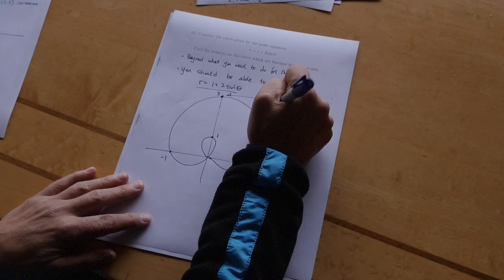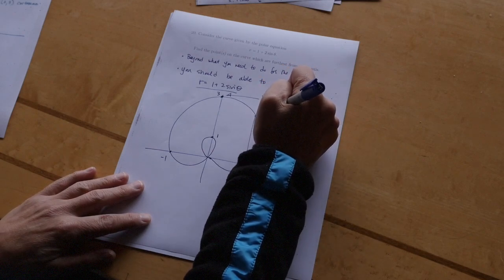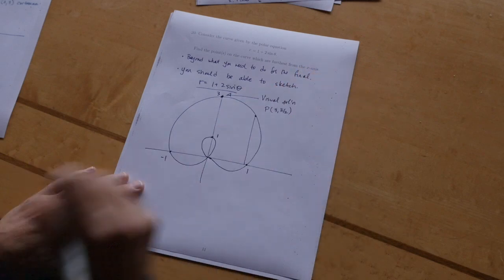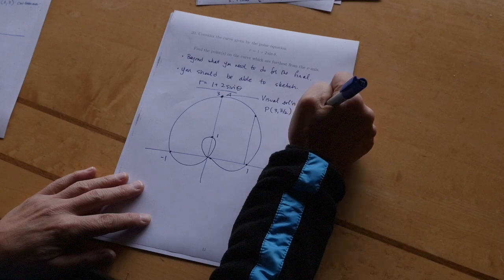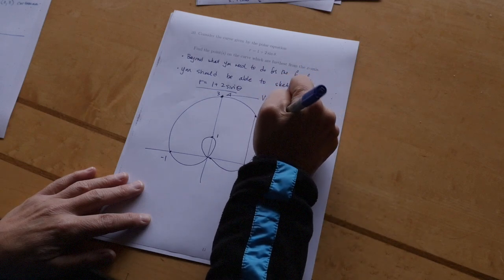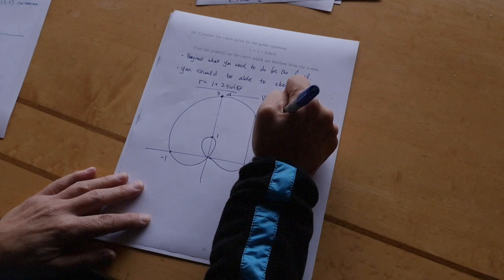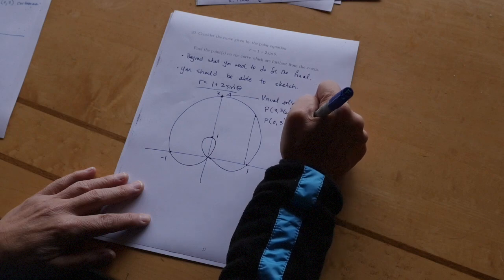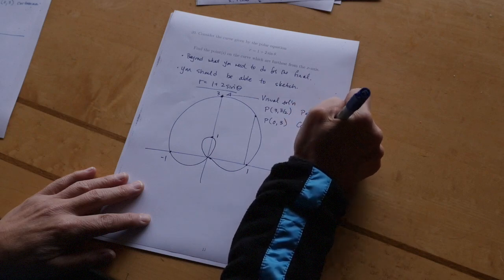I could represent it in polar coordinates, at an angle of pi by 2, a distance 3 from the pole. So this would be polar. Or I could represent the same point in Cartesian coordinates. That's x value of 0, y value of 3. So this is Cartesian coordinates. So you can answer either way.